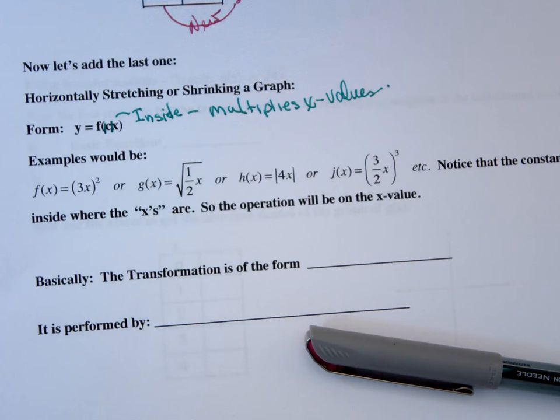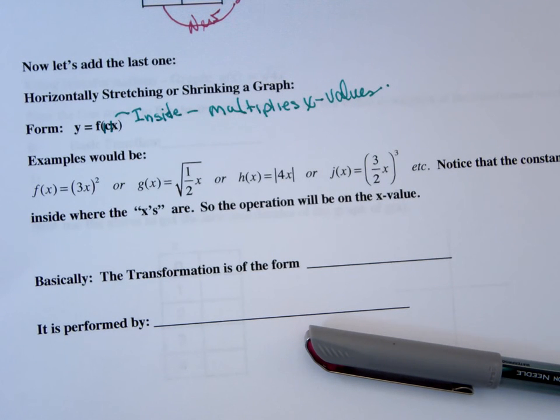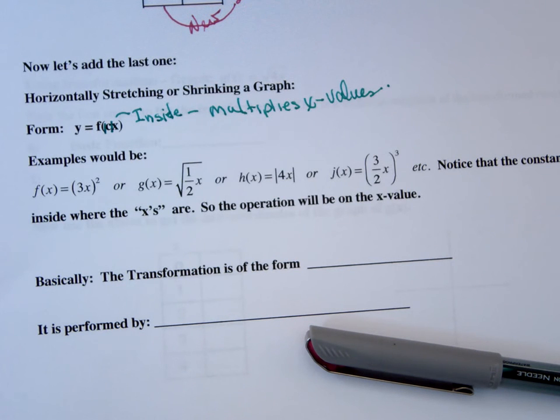So in other words, if you give me a wider graph and you say, is this a horizontal or a vertical, I can't tell you. If it were wider, it could be a horizontal shrink, but it could be a vertical stretch. They're reversed in appearance. Scary.